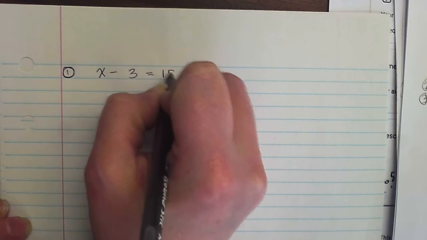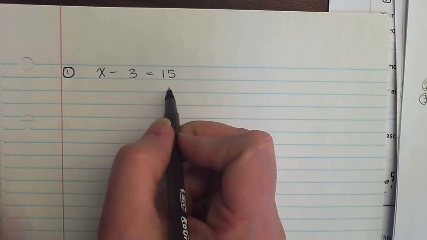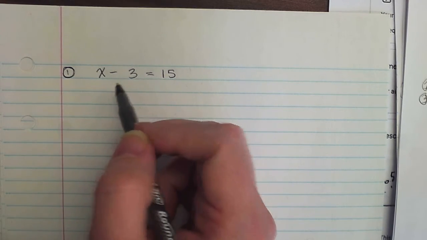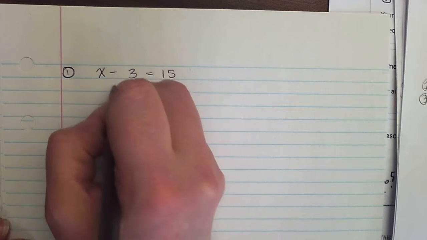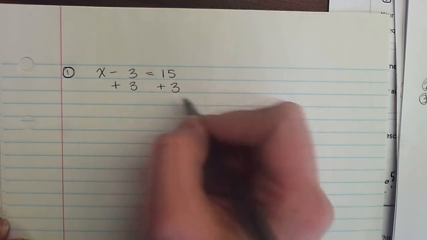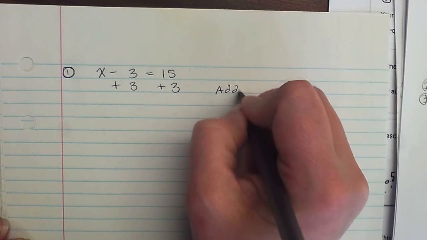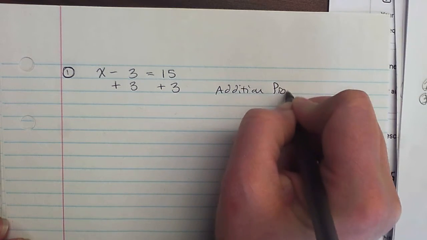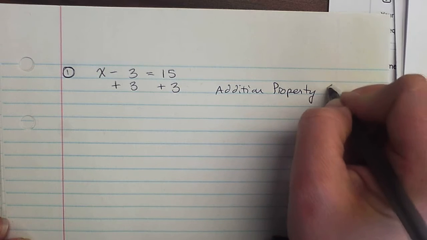Okay, Noah, there are 5 basic things that you need to know about solving equations. First thing, if you have a number like this, or equation like this, and you're trying to solve it, the property that you want to try to use is addition. It's called the addition property of equality, and it means you're adding the same number to both sides. This is one of 5 things you need to know.